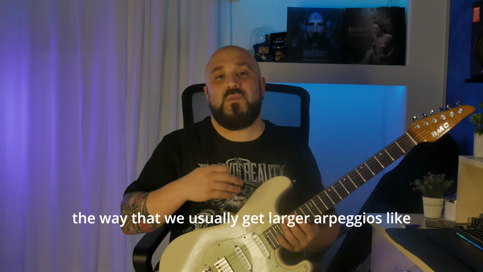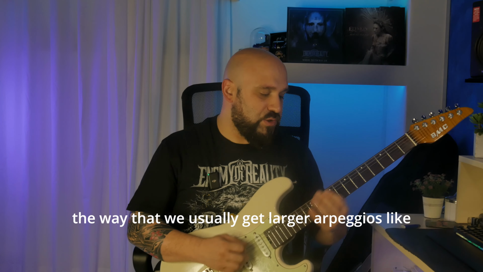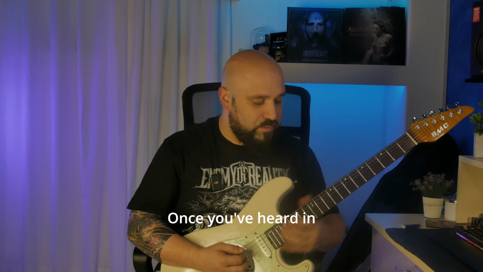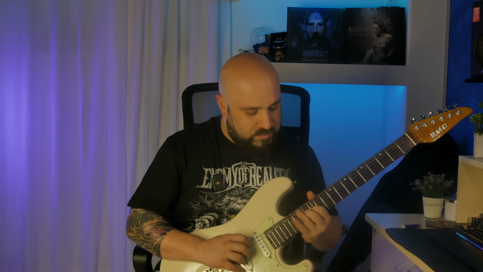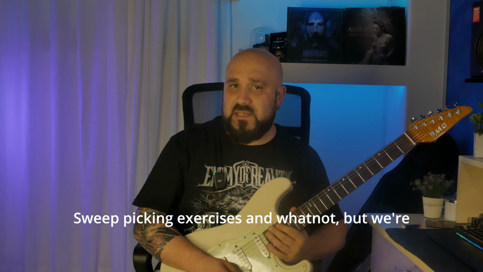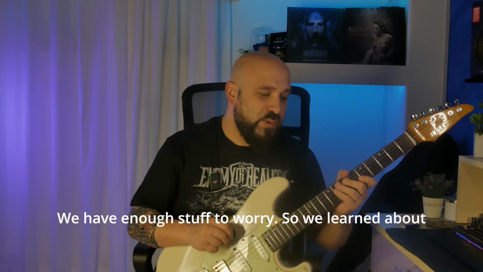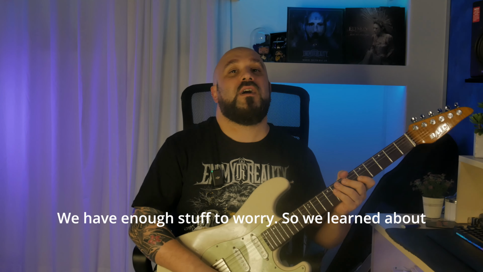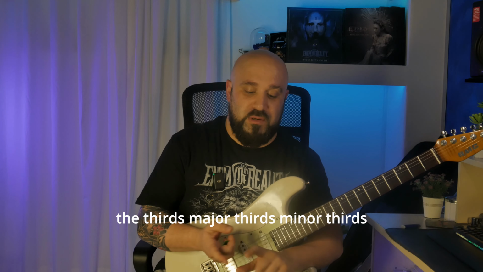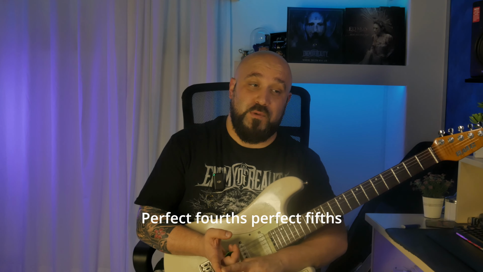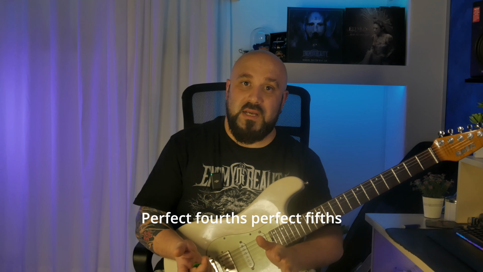And this is the way that we usually get larger arpeggios, like ones you've heard in sweep picking exercises and whatnot. But we're not gonna worry about these things today. We have enough stuff to worry about. So we learned about the thirds, major thirds, minor thirds, perfect fourths, perfect fifths.